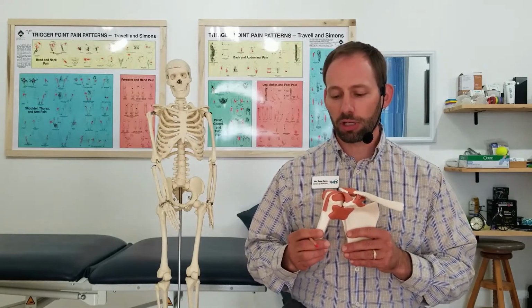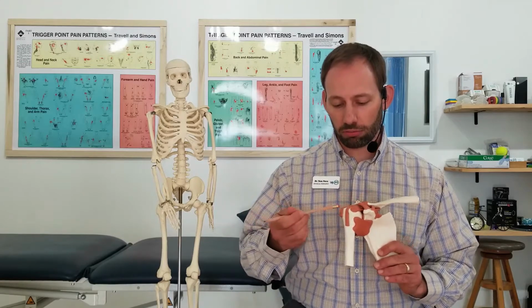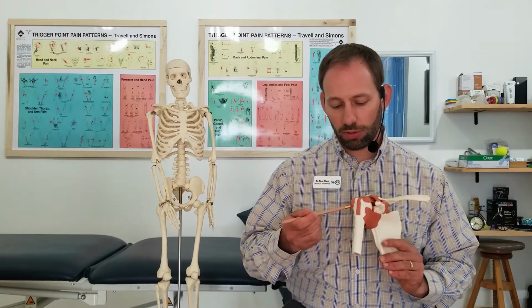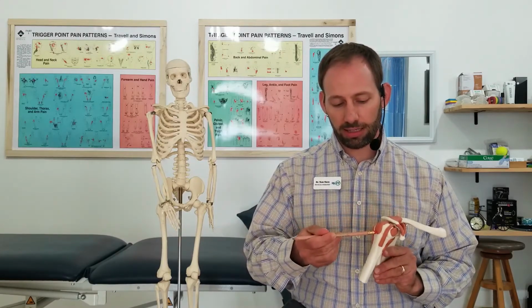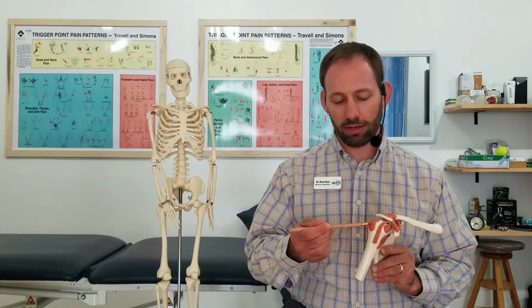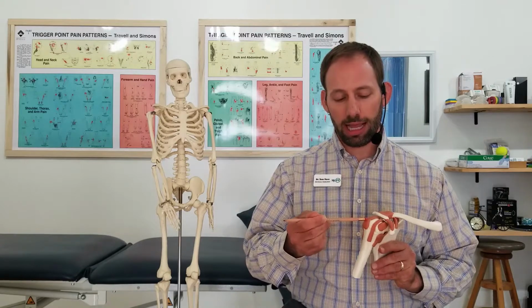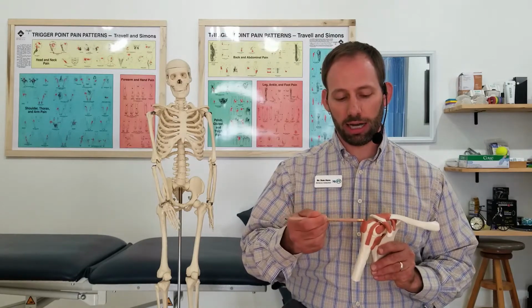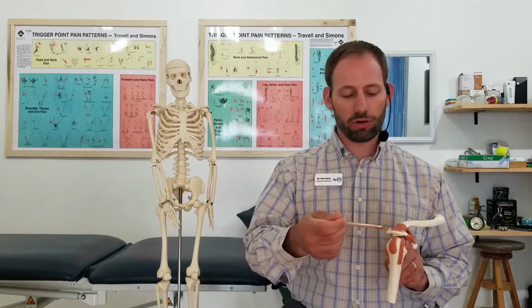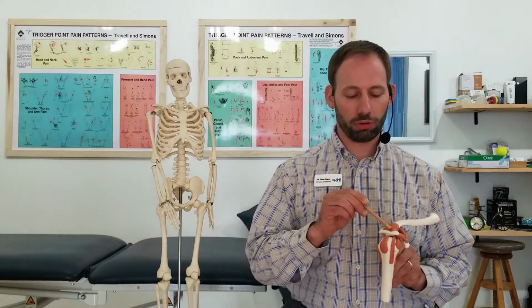So first, it's probably one of the most important parts of your rotator cuff, and it's called the supraspinatus muscle and tendon, and you can see it right here. The supraspinatus tendon attaches on the outside of the humeral head, and it travels on top of the humeral head and then underneath the arch of the acromion.